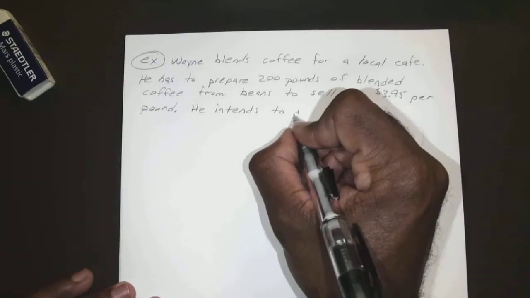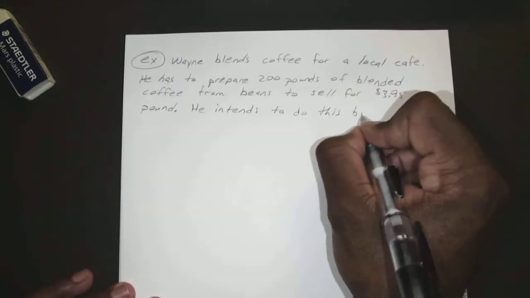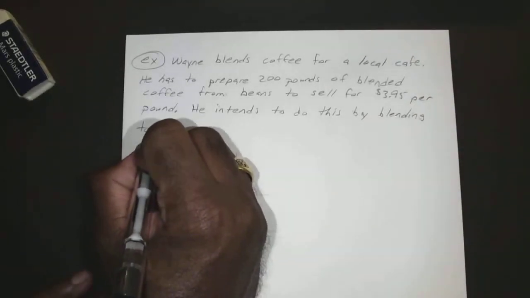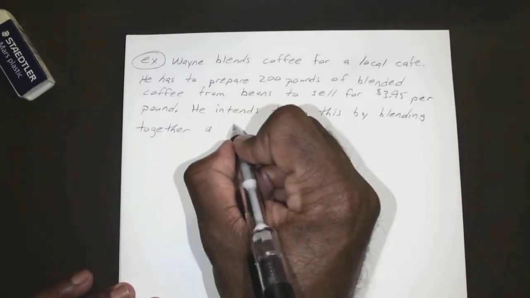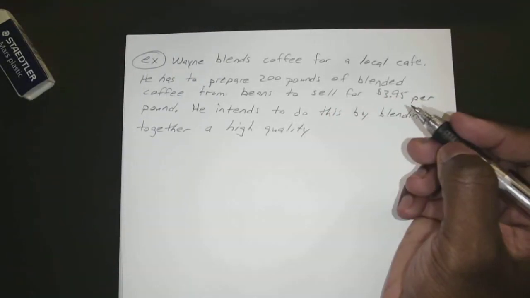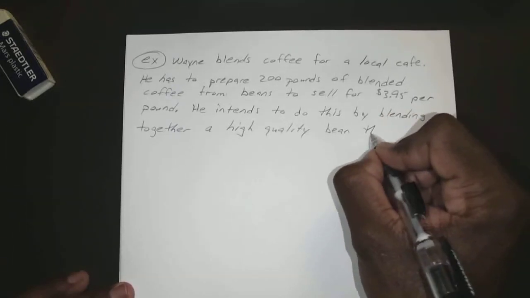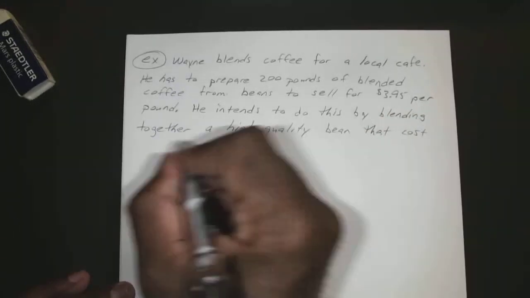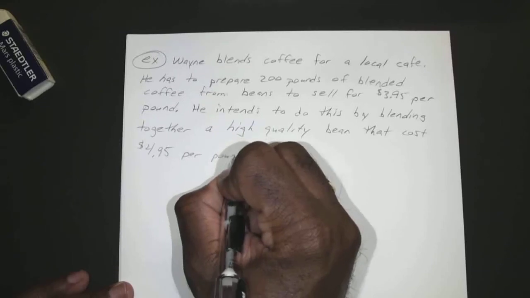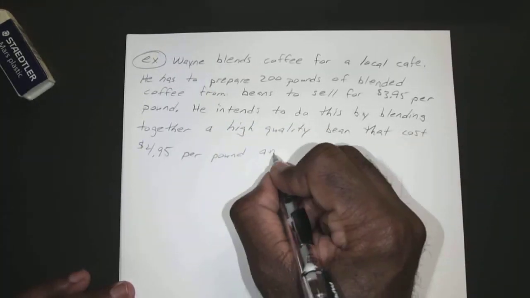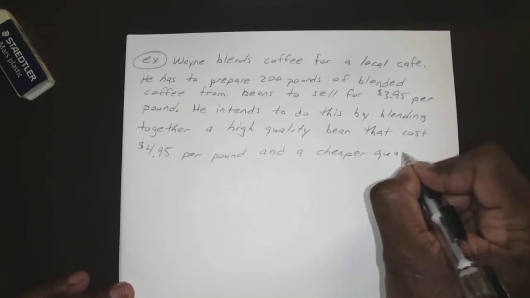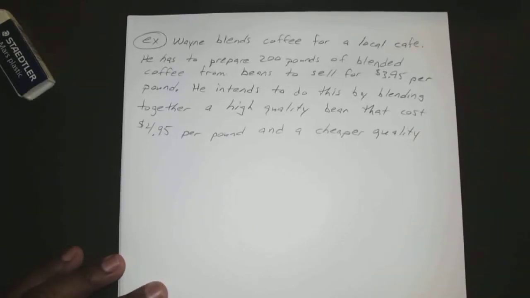And so he intends to do this by blending together a high quality coffee bean that costs $4.95 per pound, and a cheaper quality that costs $2.65 a pound.